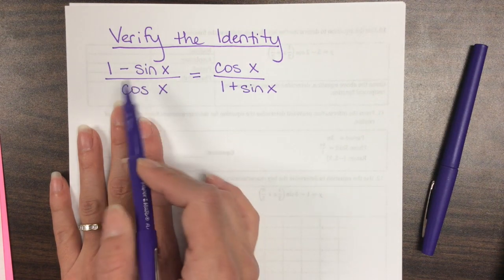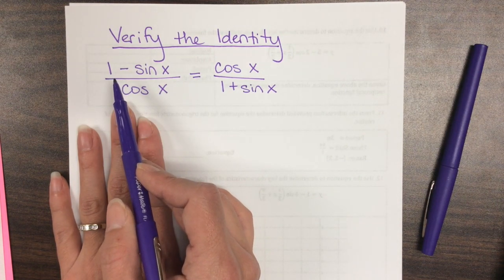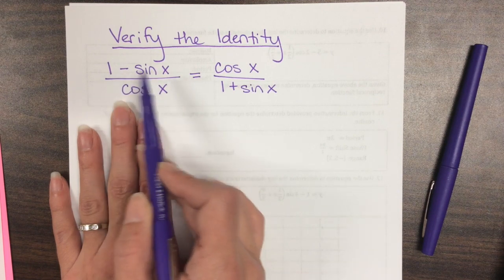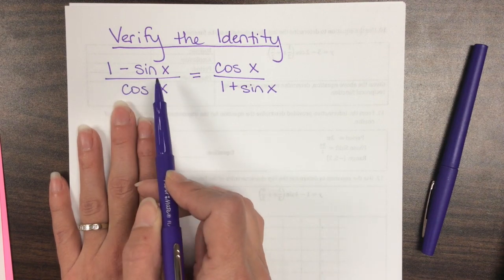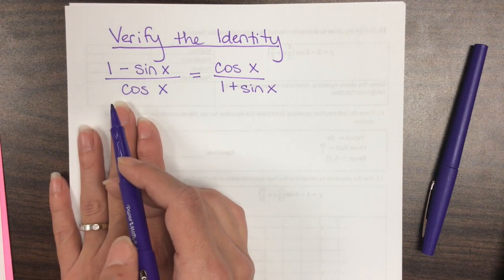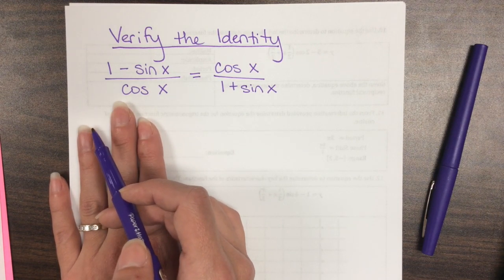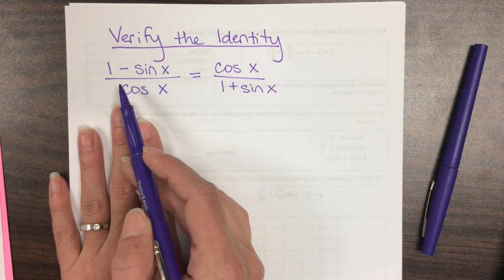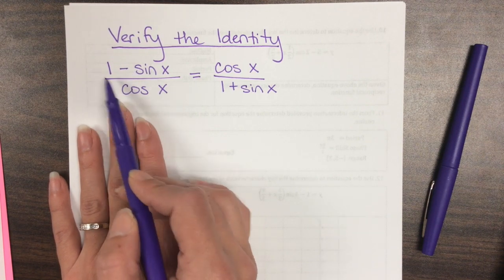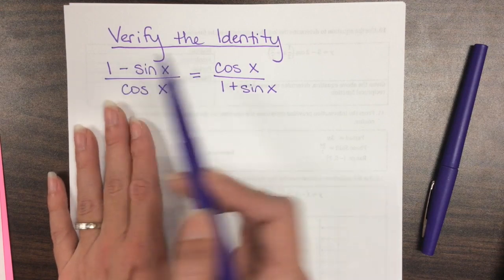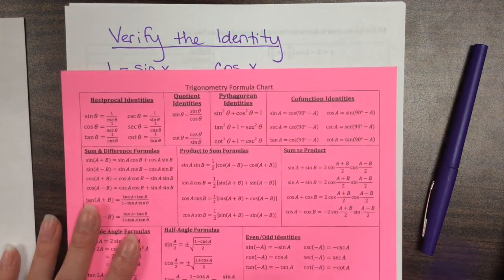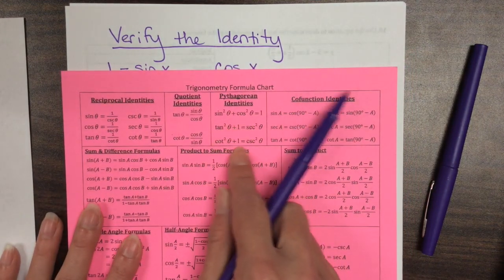Now, one option I hope you see is this 1 minus sine of x. Anytime you see a 1 minus sine of x or 1 minus cosine of x or a 1 plus or minus any trig function, think Pythagorean identities. How can I make this into a Pythagorean identity? I cannot change anything out yet because I need them to be squared.